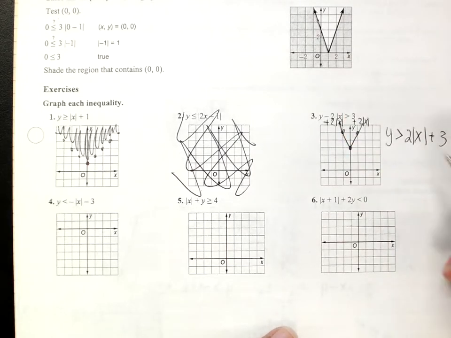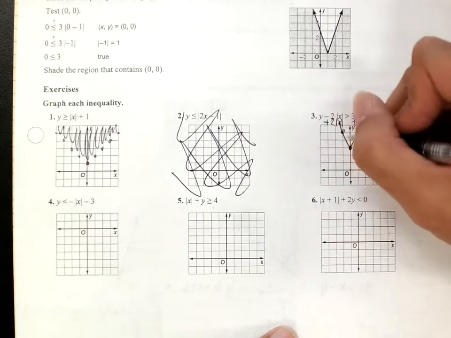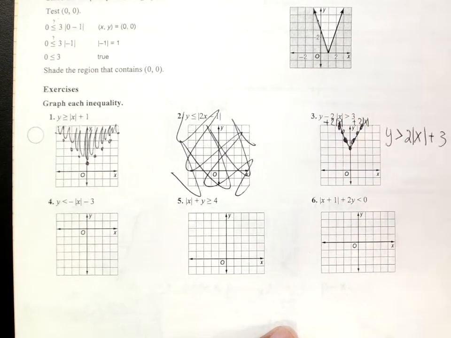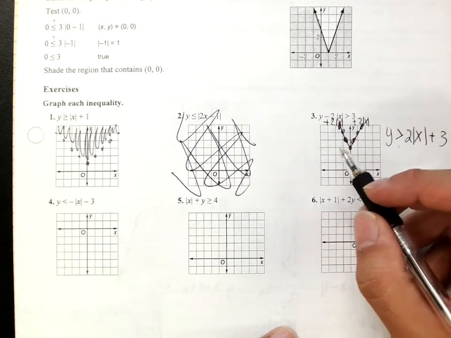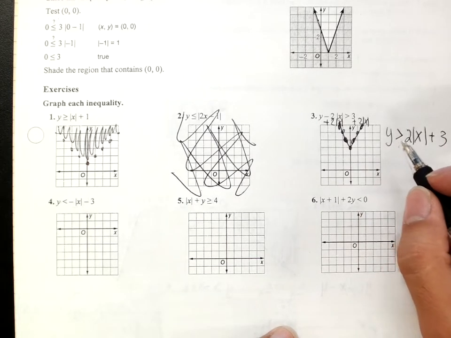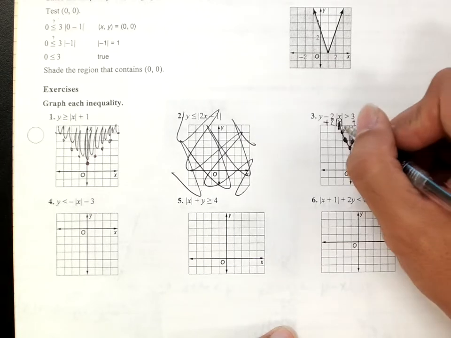And here's my function. Remember, dotted lines, because you don't have an equal to. So, dotted lines, not solid, dotted line. Now, you're going to shade, since y is greater than, you're going to shade the top.